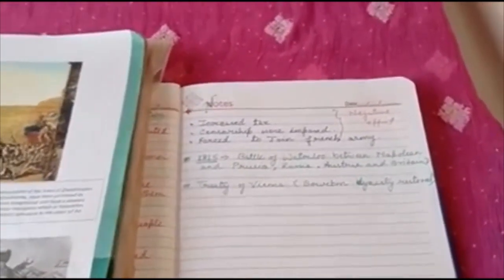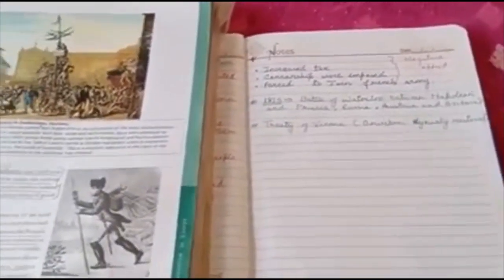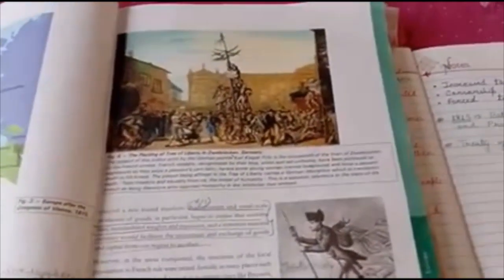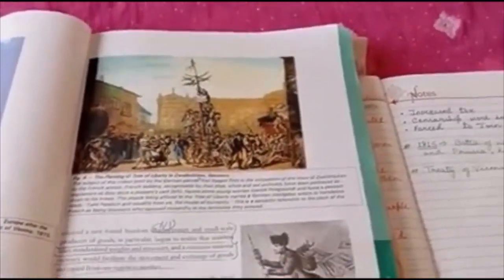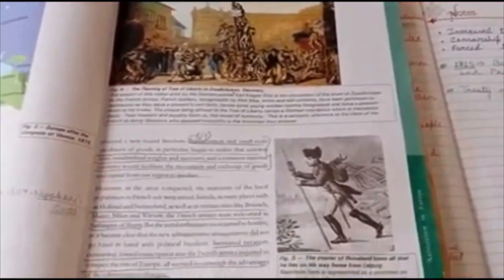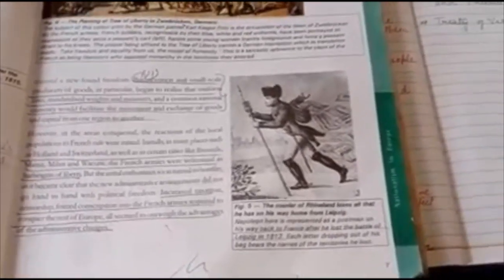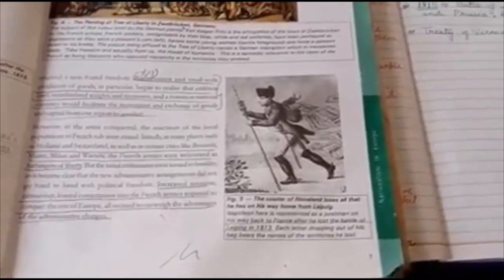So my dear students, in this topic I explained to you about the French Revolution and the idea of nationalism, and the impact of the French Revolution on other regions. We discussed the Napoleonic Code. The Napoleonic Code is a very important topic that comes in the examination for 3 marks. The positive effect and the negative effect of the Napoleonic Code, and the Treaty of Vienna.